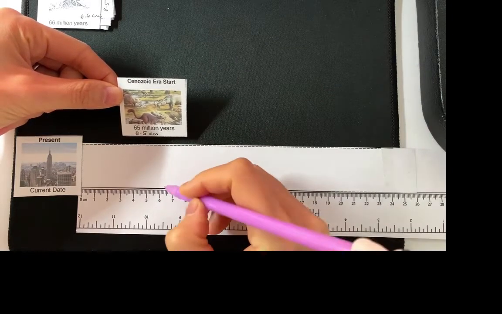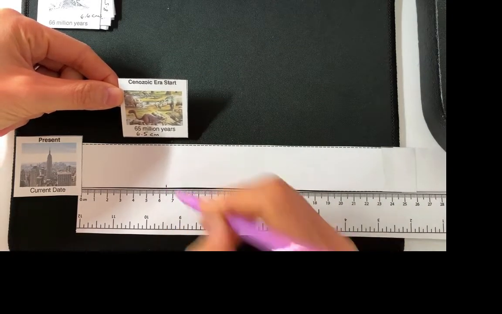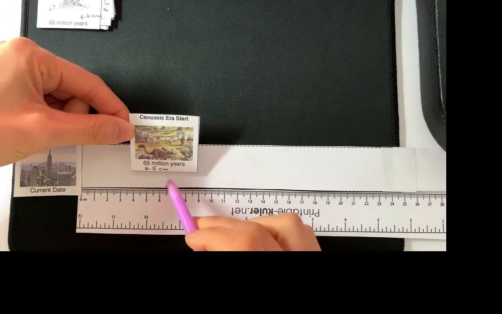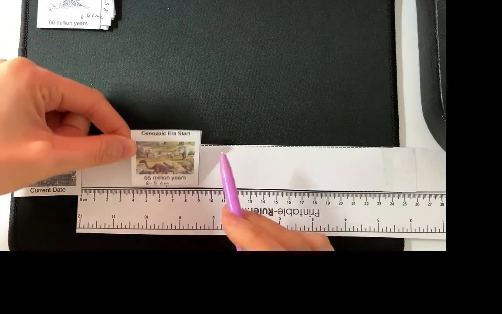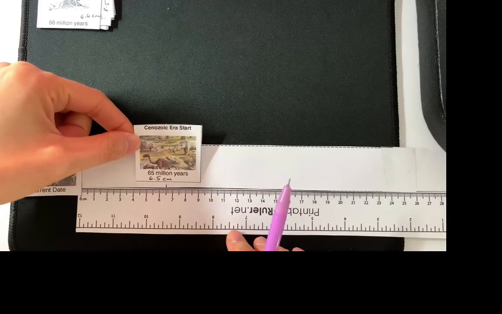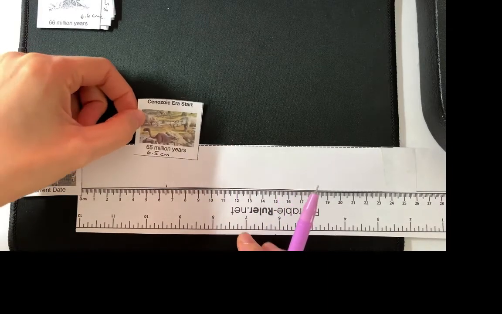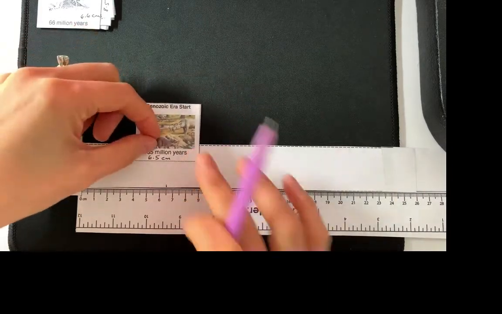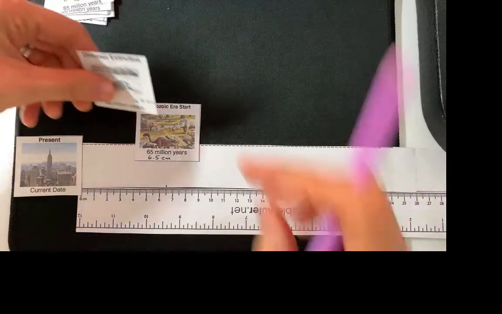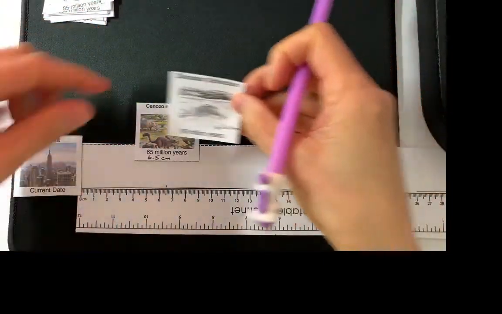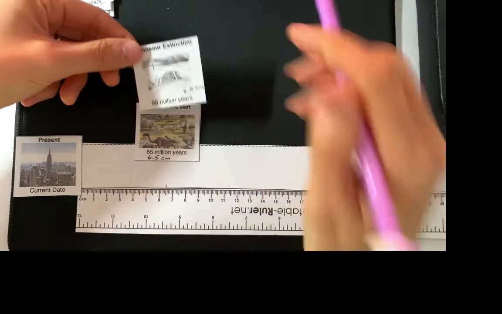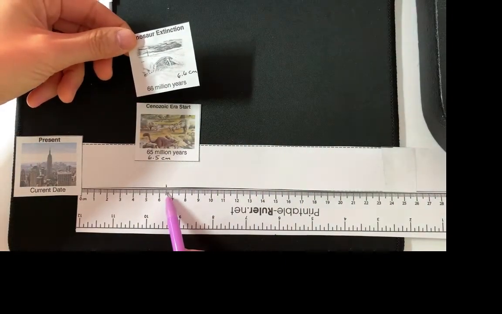Okay, and so I need to stick this paper right here in the middle. If I put it right here, it's actually going to interfere with a couple more that are coming up, because the first couple are all really close to each other. So right here, this one's 6.5, this one's 6.6, and 6.6 is right here.